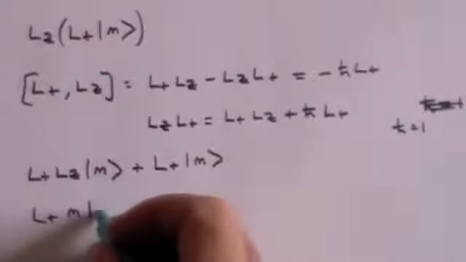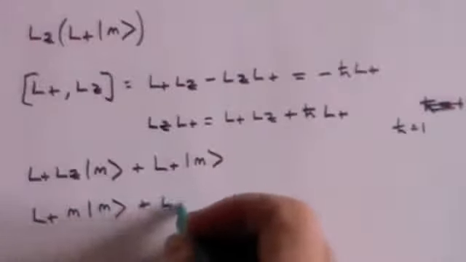Well, when Lz acts on m, it simply gives me back the eigenvalue m. Lz on m gives me m on m. So this is now just L plus times m on m plus L plus m. m, of course, is just a number that can come on the outside.